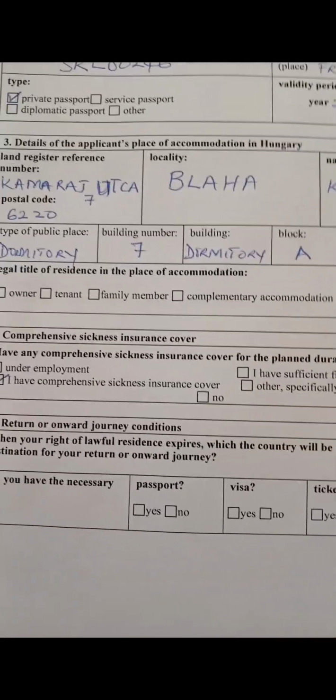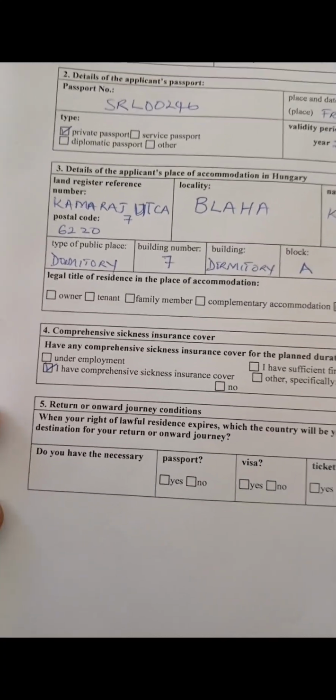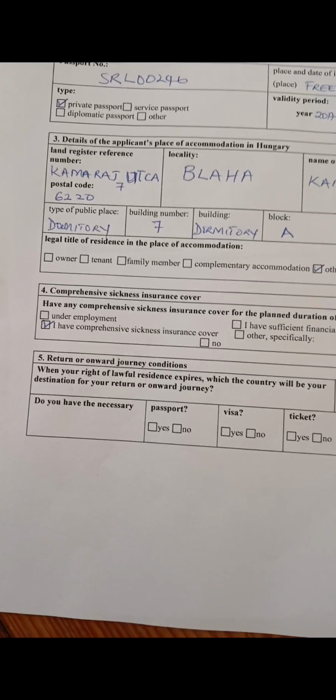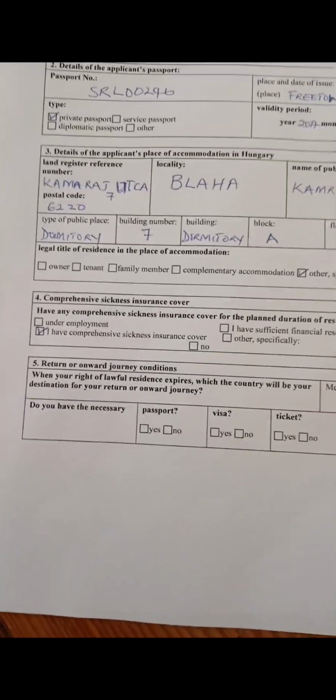Yeah, return or onward journey condition. So here is the condition of onward journey, condition of return. How do you plan to return? Your residence permit is given for a particular period, and when that period expires, it is expected that you have to return home.